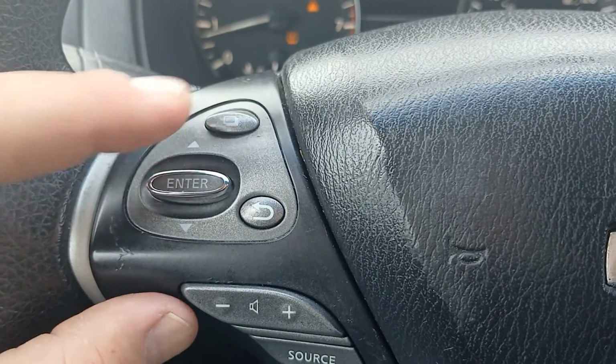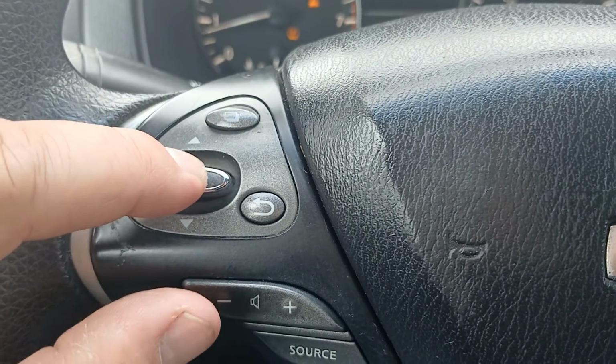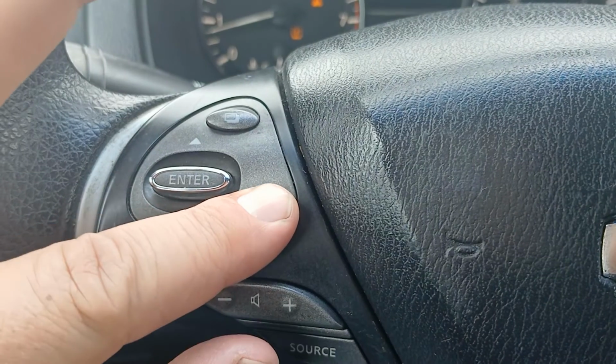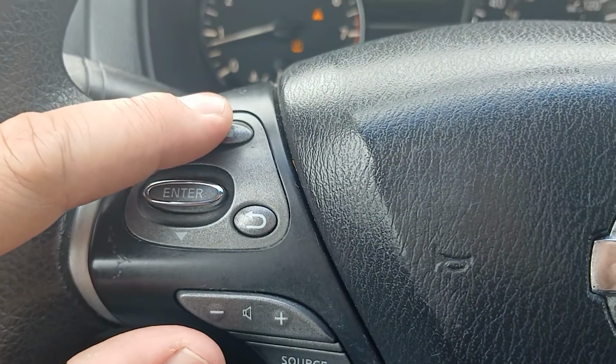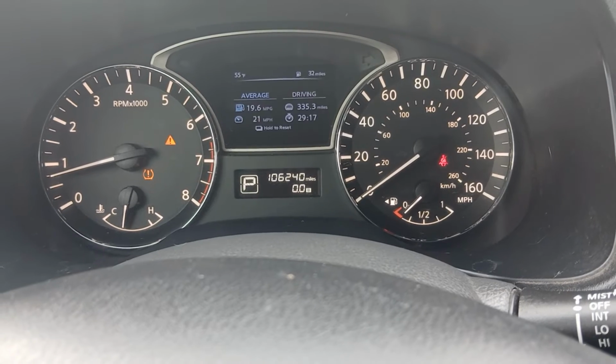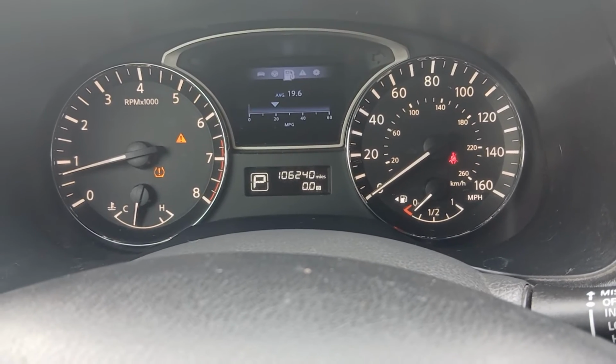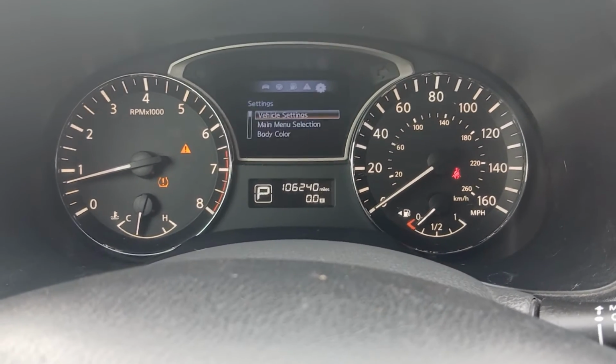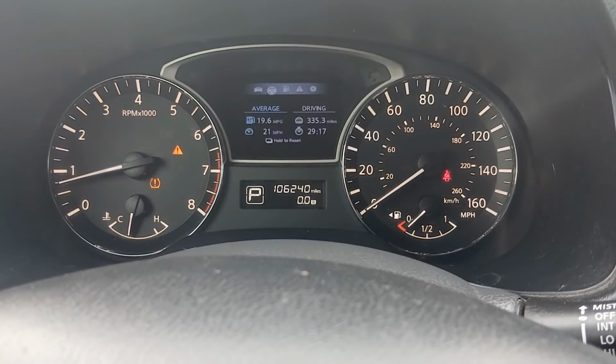Your menu toggles, your up and down. This is an enter button and a back button. So we're going to use this a few times first. So hit through that toggle. Oh, and that's the screen we're looking for. I just passed it, so I'll just keep clicking so we get back to it.